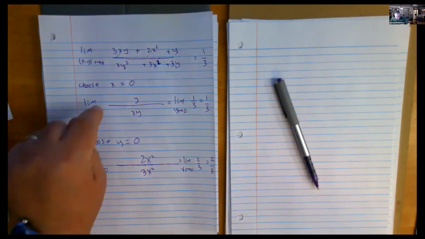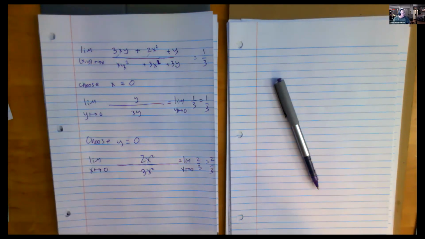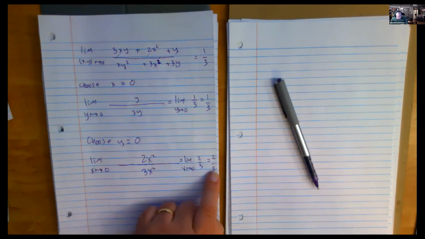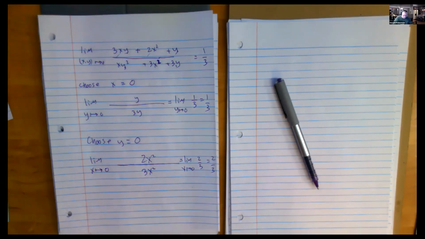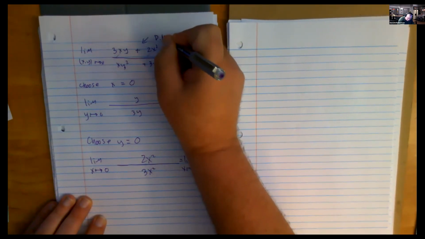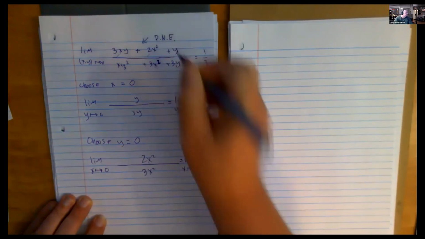Aren't these two different pathways to the origin, to 0, 0? But if you travel along this pathway, the z value is a third. And if you travel along this pathway, isn't the z value a totally different number, 2/3? What does that tell me? It tells me that this limit does not exist.